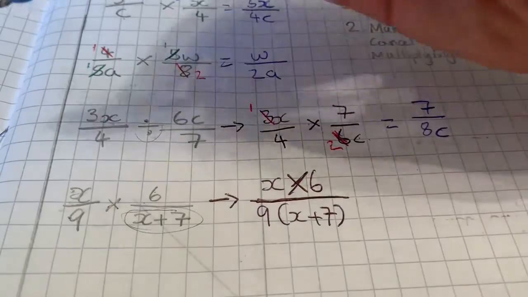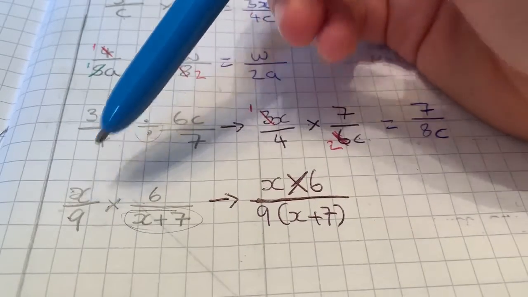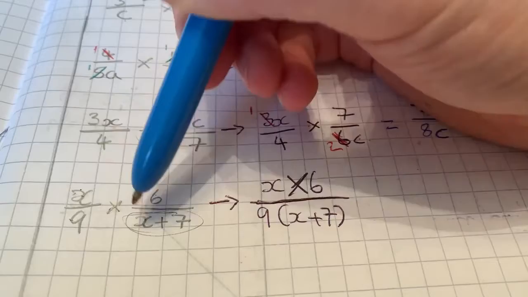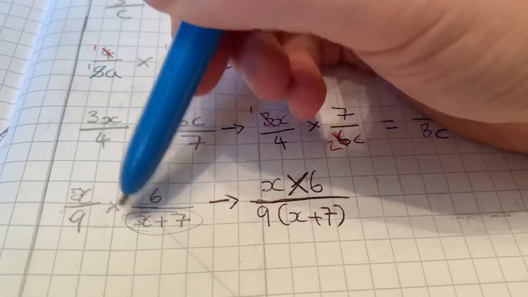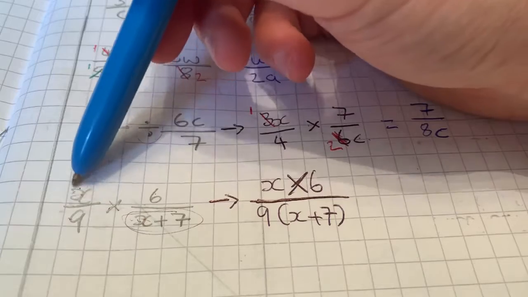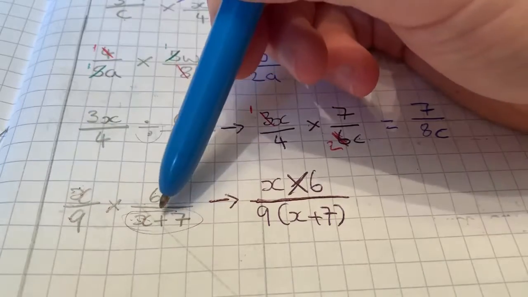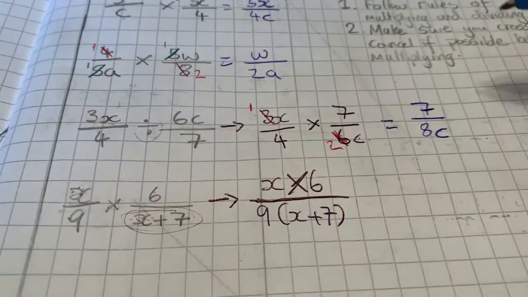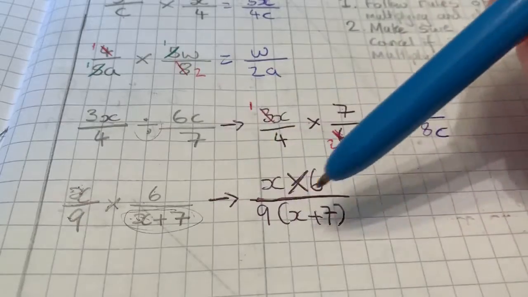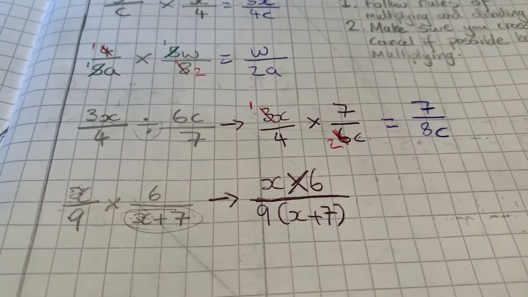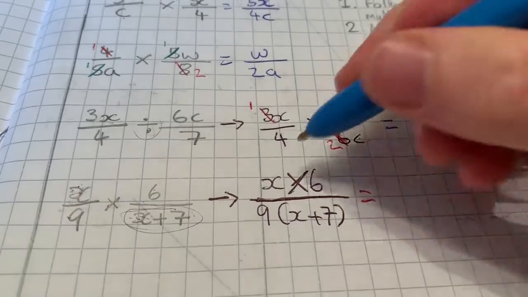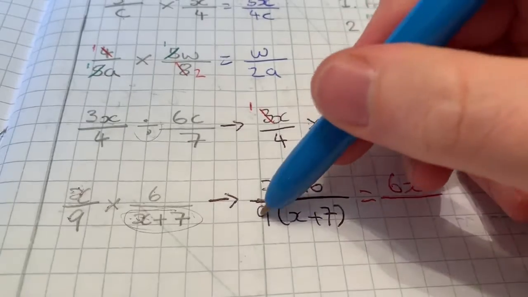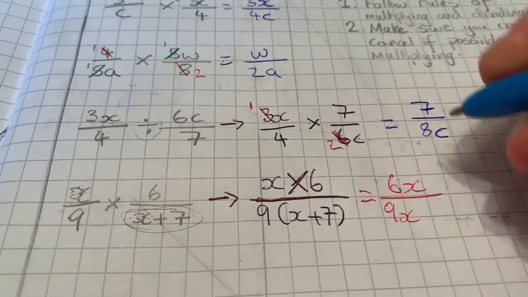There's something key to take note of here. A mistake that students often make is they think they can cancel this x and that x. You cannot cancel these x's, because this part here is just x, and this here is x plus 7 altogether, so they can't be cancelled. So once you've got this part, it's then multiplying as we know. So we should have x times 6, 6x, and on the bottom, 9 times x, 9x, and then 9 times 7, 63.